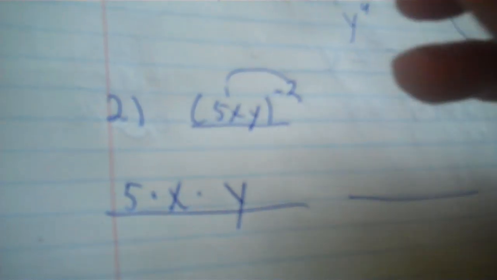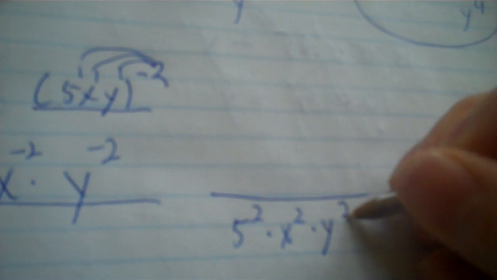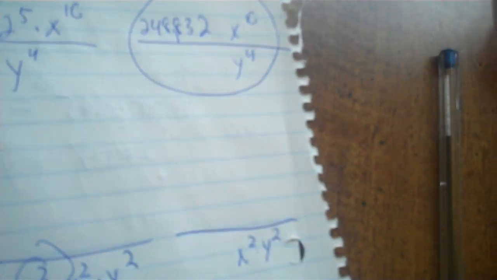Okay, number 2. We have 5xy to the negative second. So I have a factor of 5, a factor of x, a factor of y. So 1 times negative 2 is negative 2, negative 2, negative 2. I think all those need to go to the other side, so their 2's all become positive. And the x squared and the y squared stay the same, but the 5 to the second needs to be evaluated. So 5 times 5 is 25. Okay, you need a 1 on top then. You got to have a number on top. And if you have nothing, it's a 1.